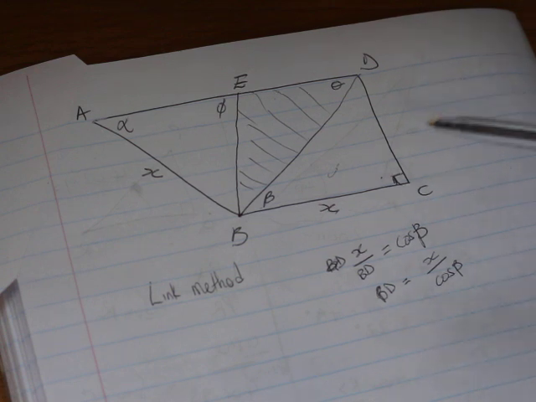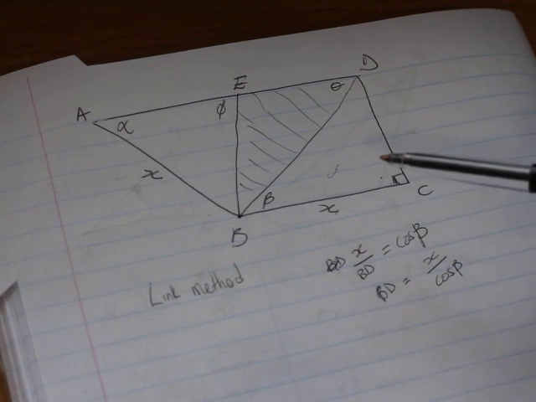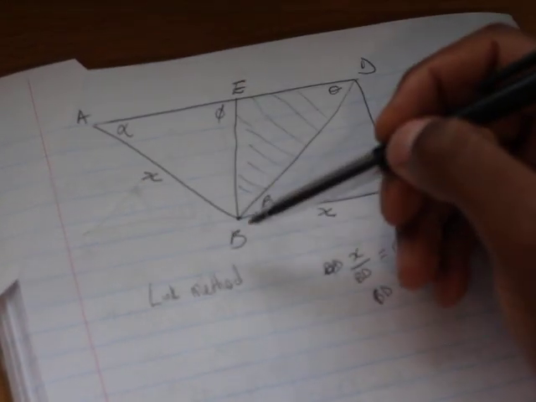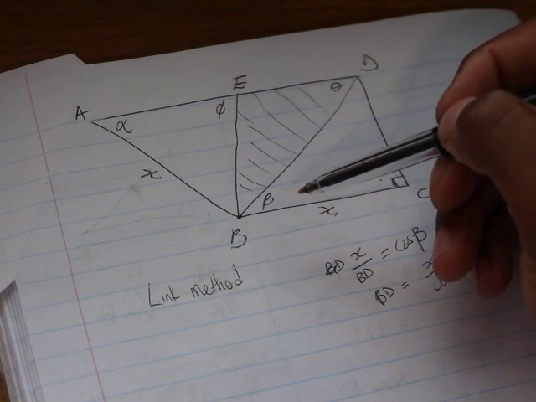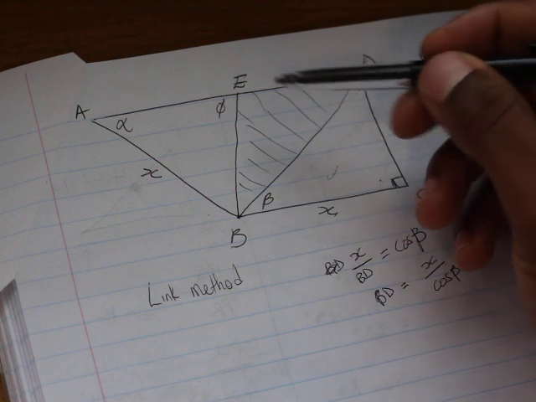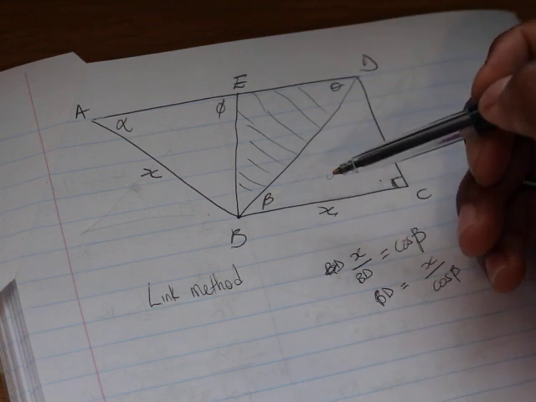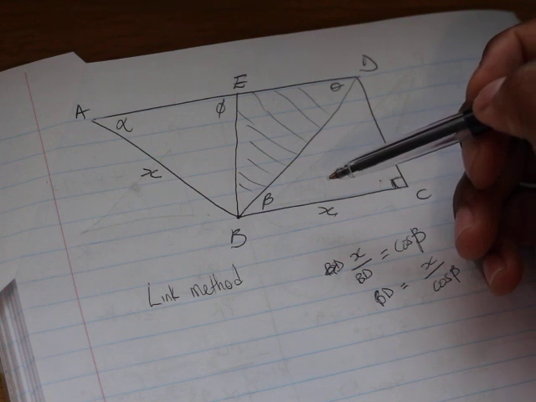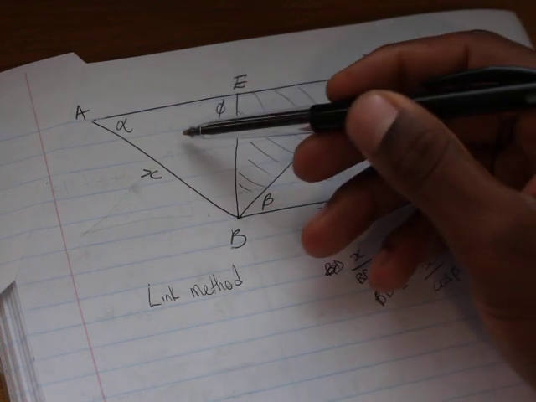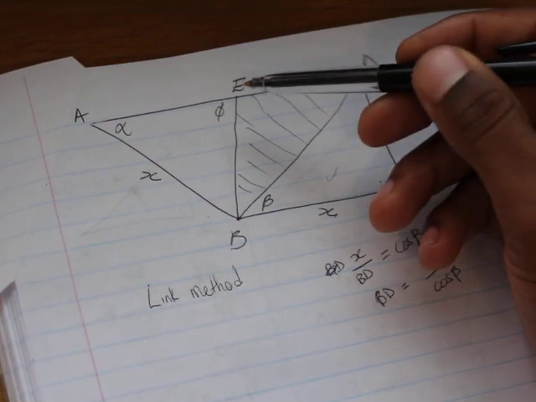Okay, so minus one problem. We already got BD, and what we need now is the length of BE, not BE but ED. We need the length of ED. So if we can find the length of ED, I think that would be great. But if we check, according to the link method, this triangle can only give us BE. Do you understand?